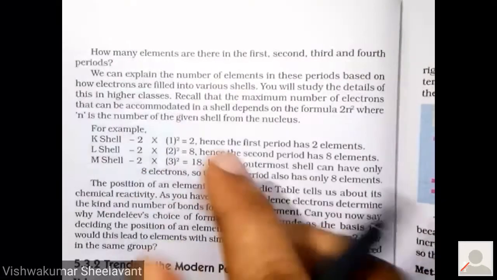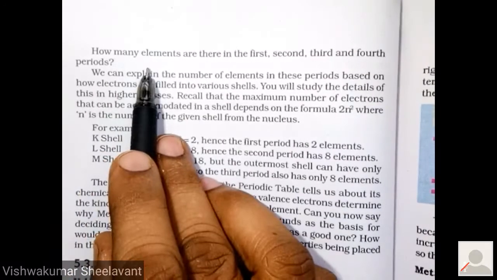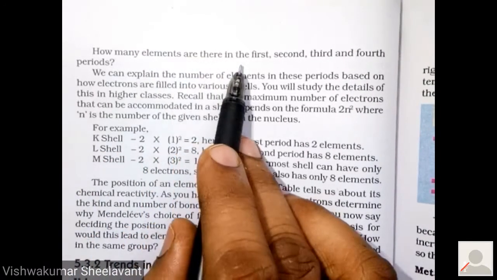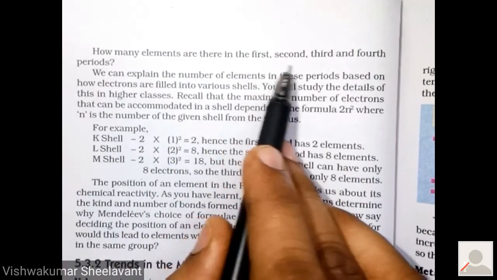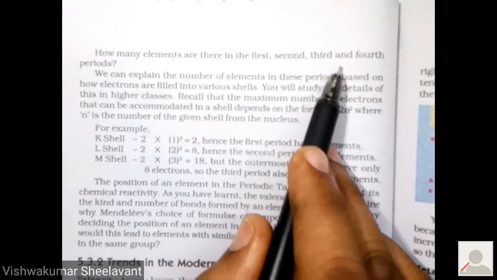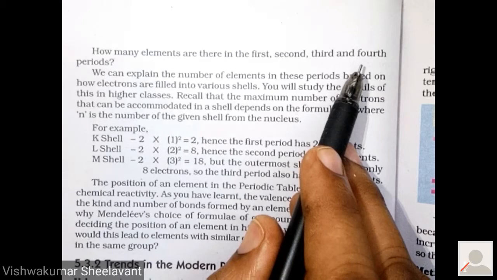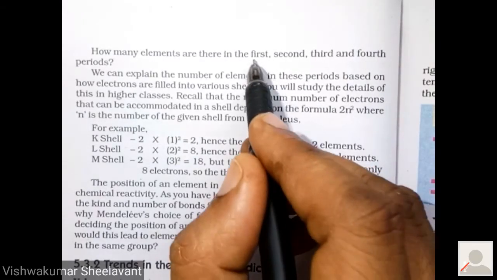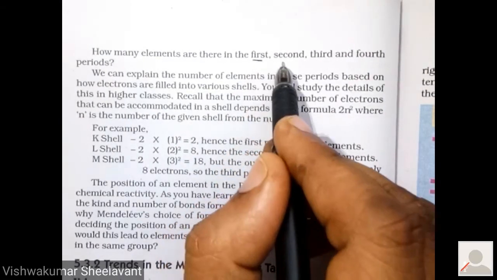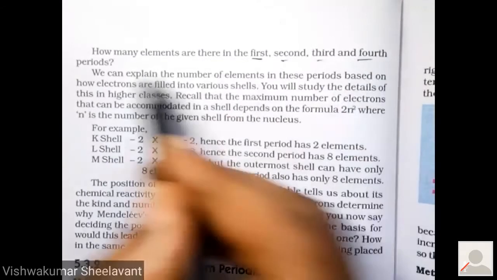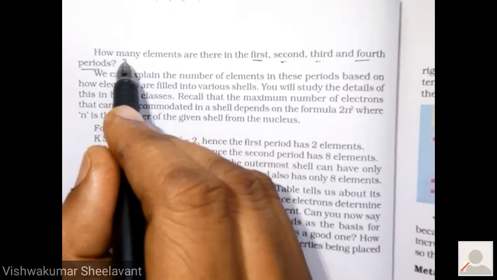There is one simple question. How many elements are there in the first, second, third, and fourth periods? Right? First, second, third, and fourth periods. How many elements are there?